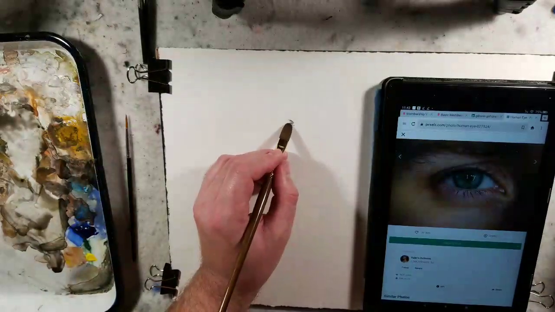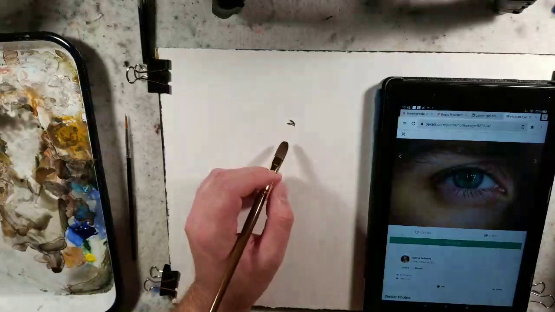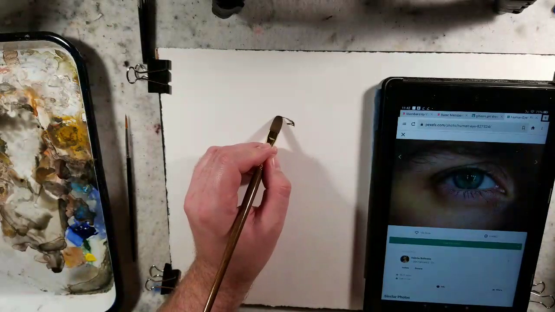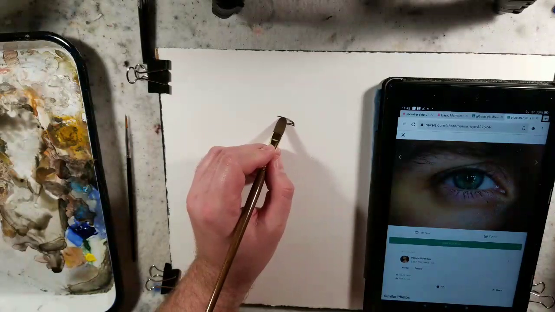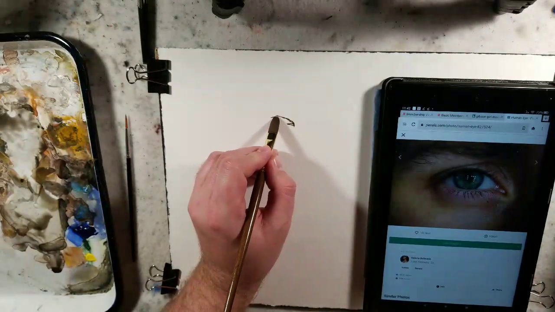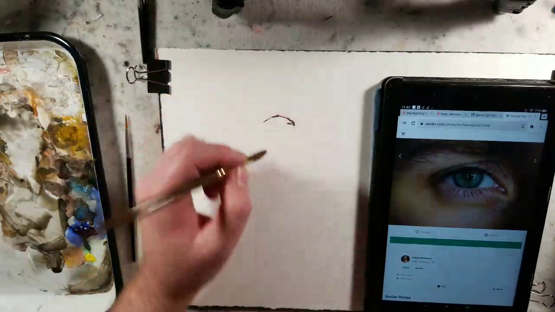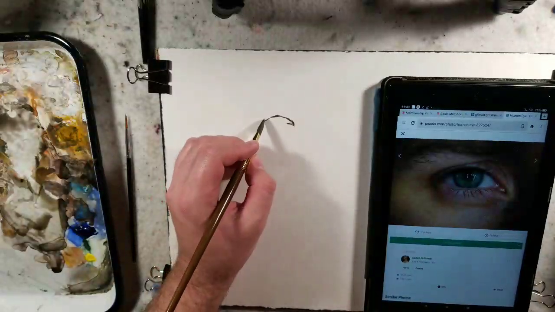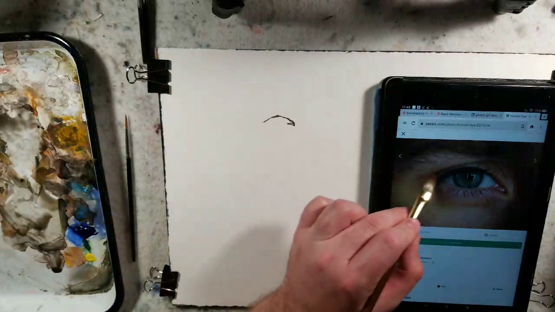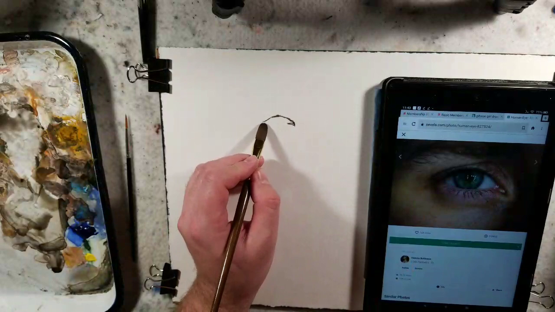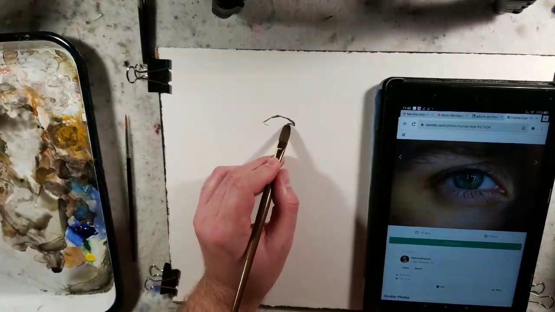tear duct. Now the top, I'm looking for the pattern of the coming up, over, and that turn. And that is due to the curvature of the eyeball and just breaking it down into planes.